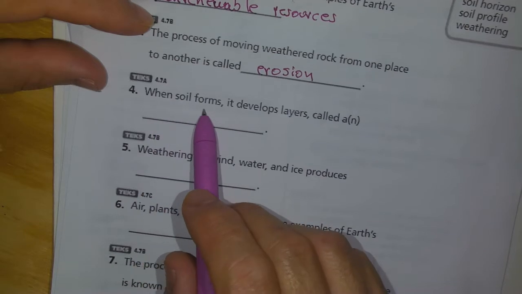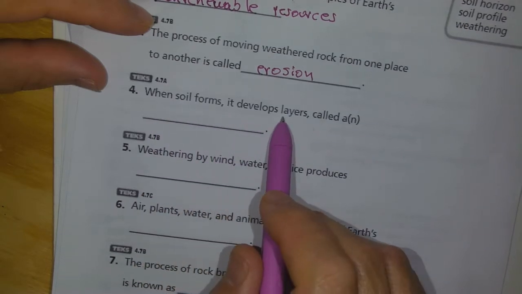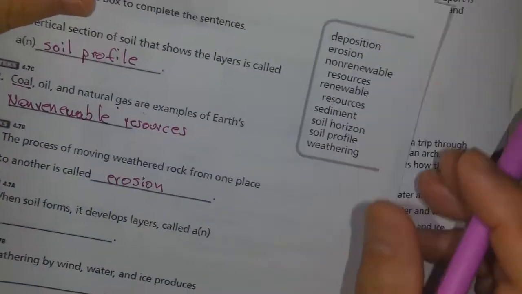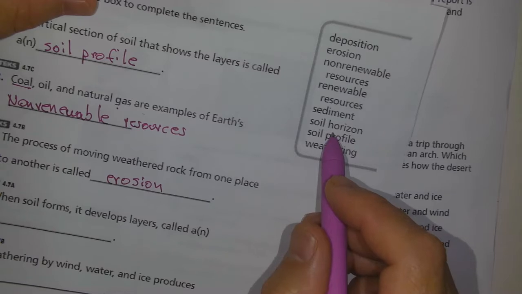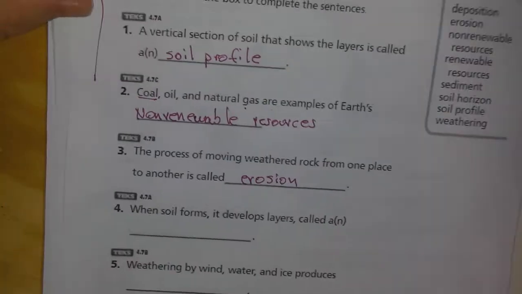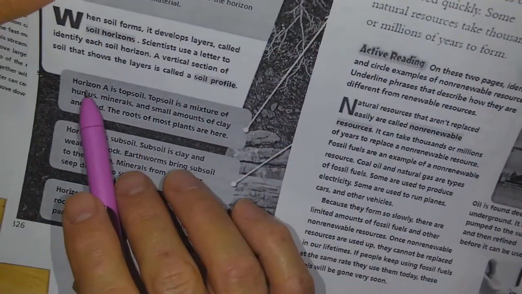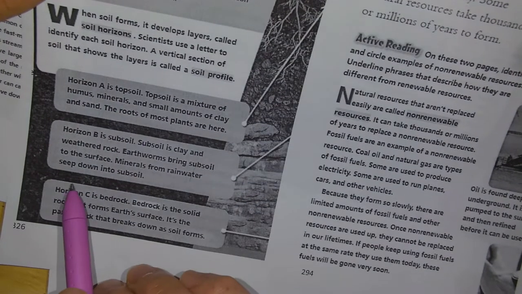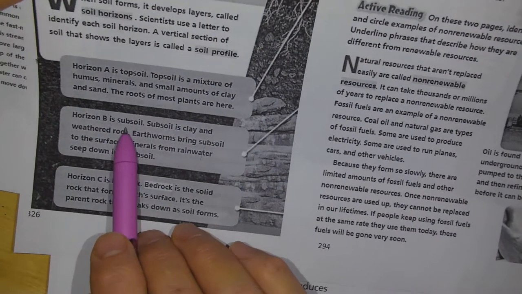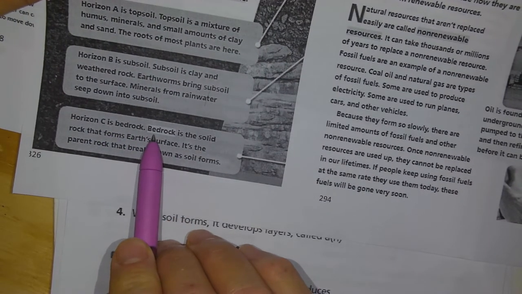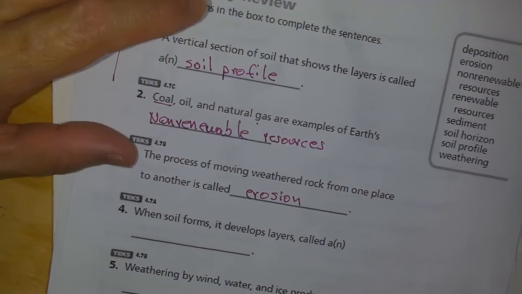When soil forms, it develops layers called soil horizons. Those layers I showed you at the beginning. Three layers of soil. The horizon A is topsoil. Horizon B is subsoil. Horizon C is bedrock. Those are the layers of the soil.